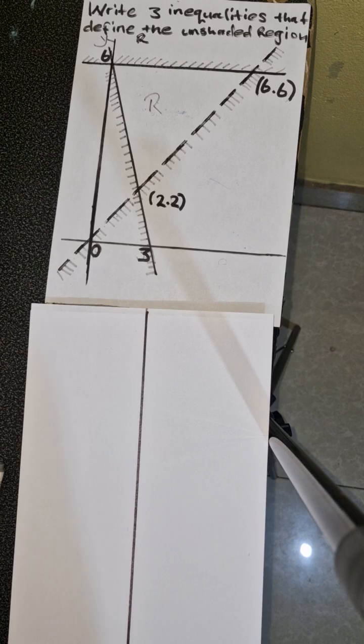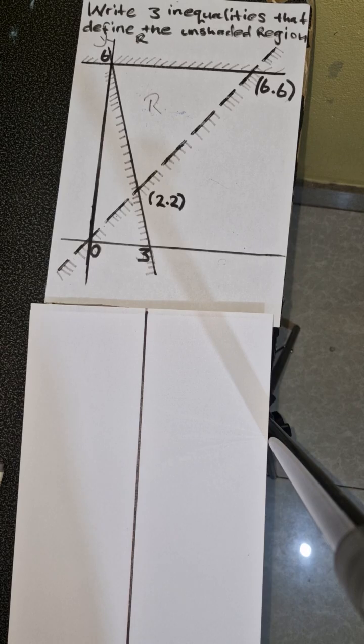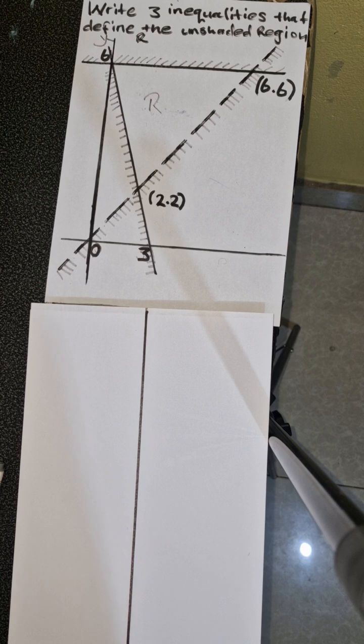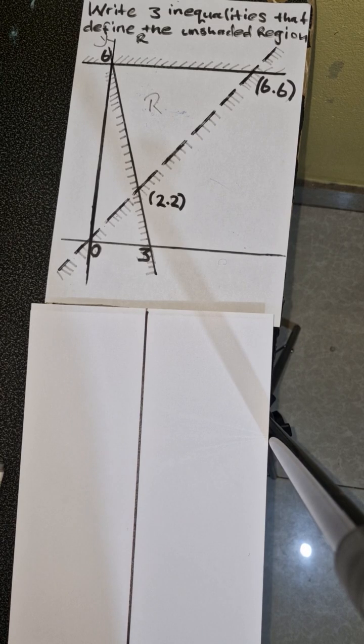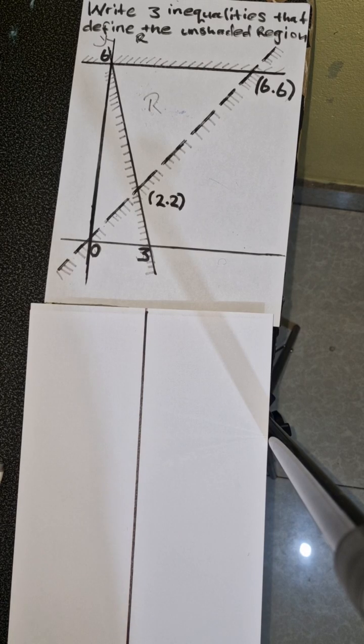So in today's lesson, I'll be solving one of the exam paper questions which came in the year 2023 under linear programming. I'll be showing you how to solve it step by step. So the question reads as follows. Write three inequalities that define the unshaded region R.